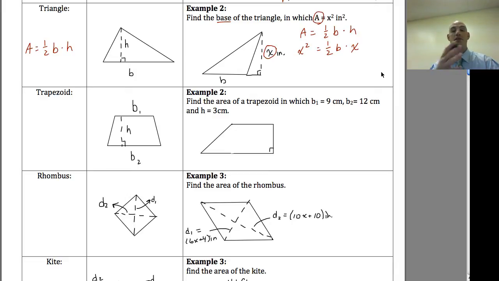1/2 b times x. If I go ahead and solve this, this is a big multiplication problem, so to solve for b, I'm just going to divide by x. And so x squared over x is equal to x. x is equal to 1/2 b.